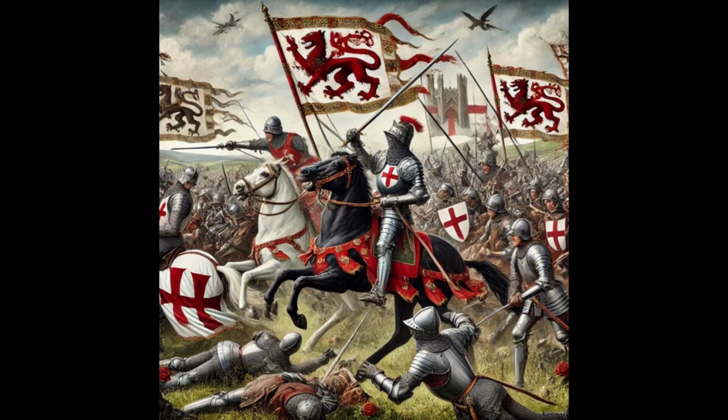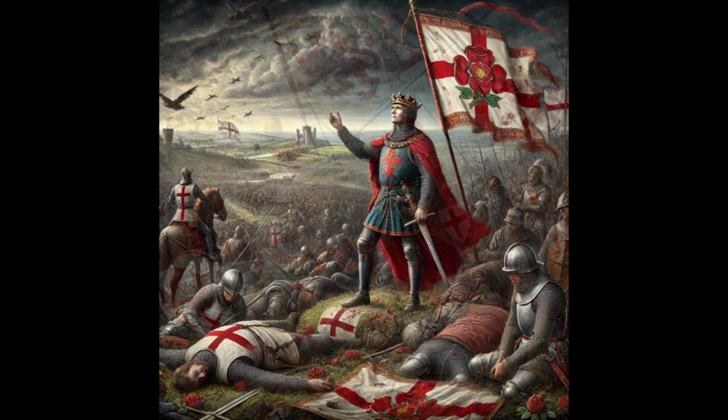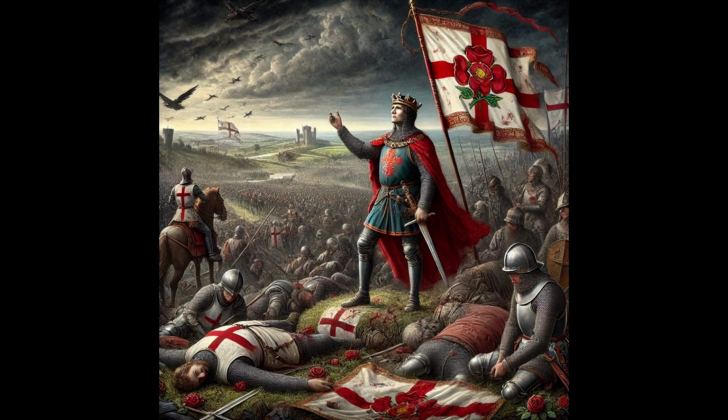This battle not only determined the fate of the English crown, but also symbolized the end of the medieval period and the emergence of a more centralized monarchy. The victory of Henry Tudor over King Richard III brought an end to a prolonged civil war that had ravaged England, leading to significant political, social, and cultural changes in the country.